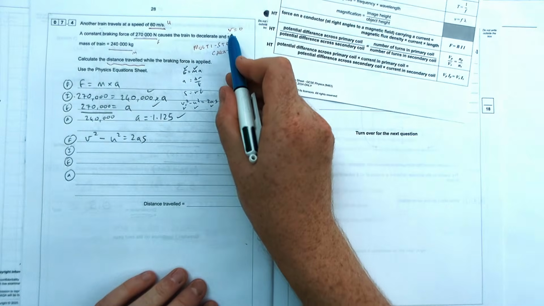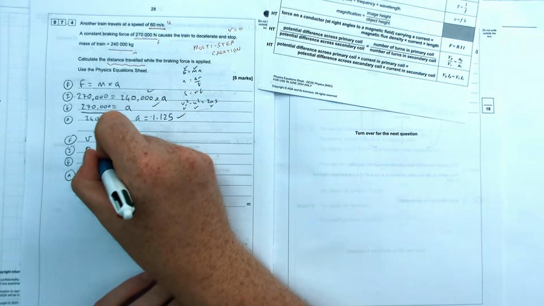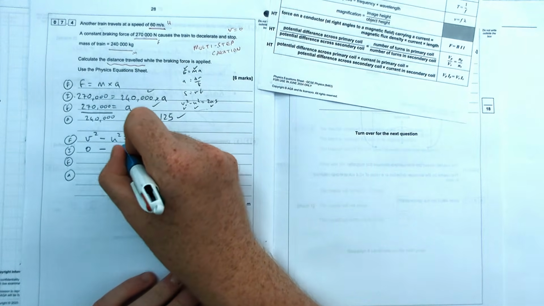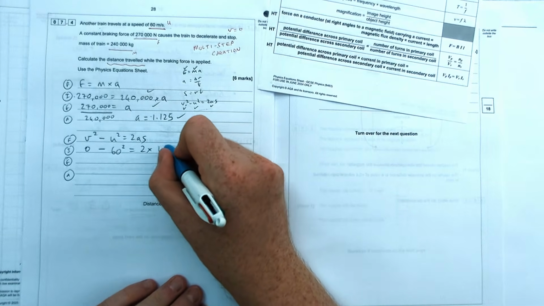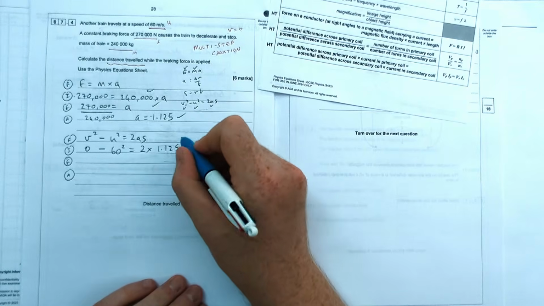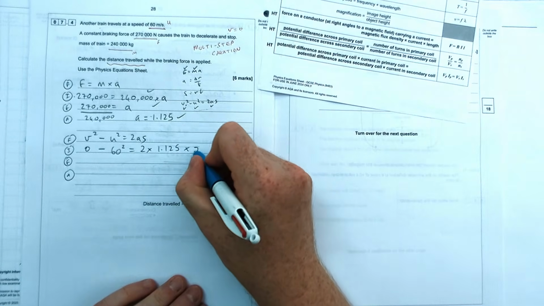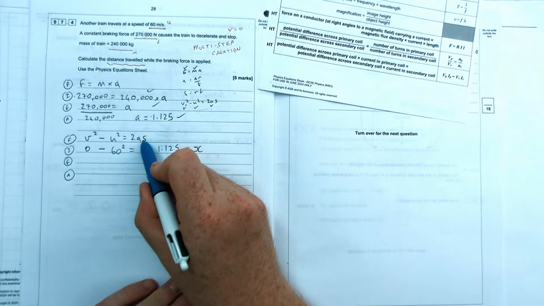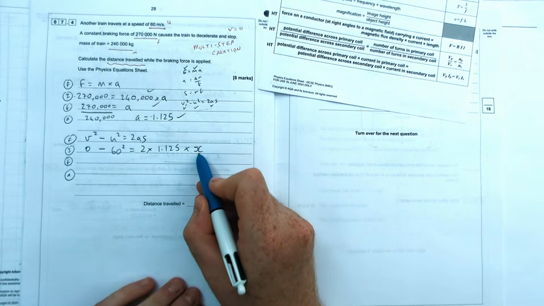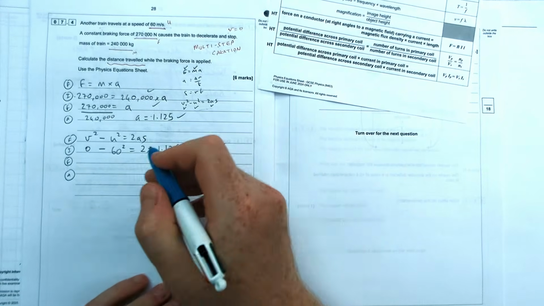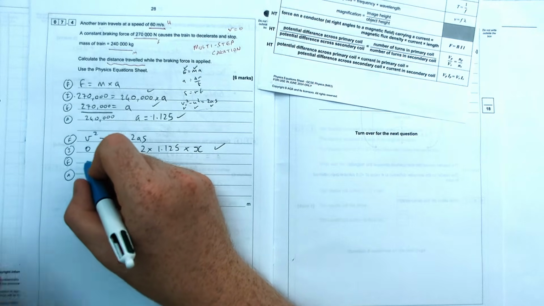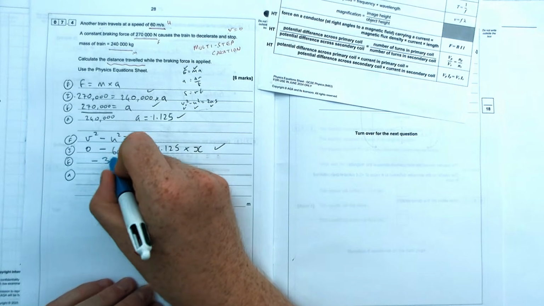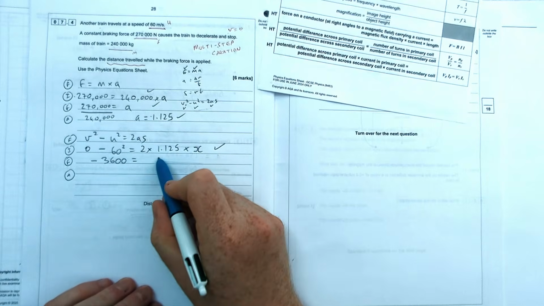So our final velocity up here we said is 0, so I'm going to write down v is 0, u is 60 squared. The acceleration we just worked out is 1.125, and I'm actually going to write x here because my s's look a lot like 5s. I don't want to confuse people. So the s, the distance we're trying to look for, I'll put a missing variable there. So next, minus 60 squared, if you put that into your calculator, is 3,600.